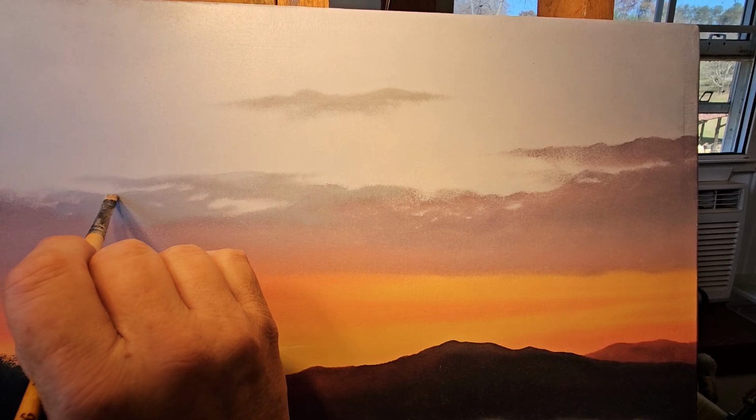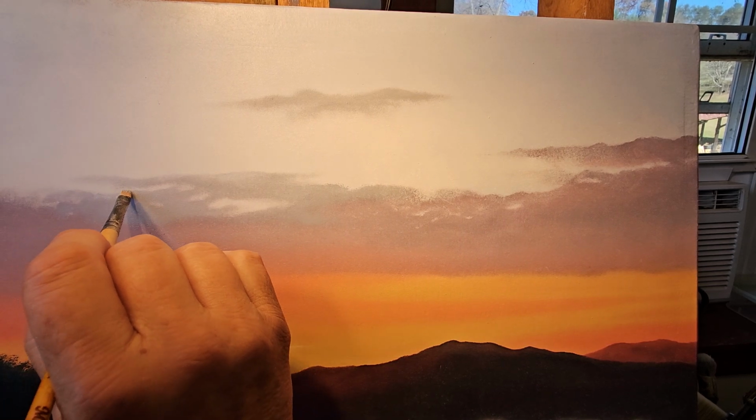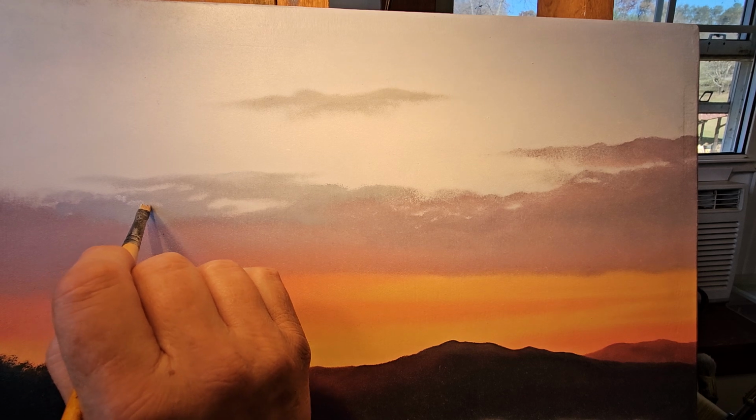In some areas it's going to come down in front of other areas.